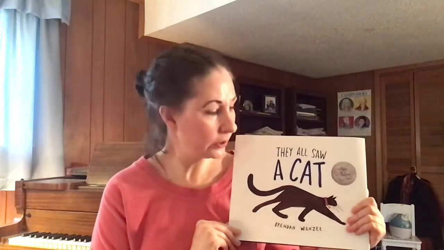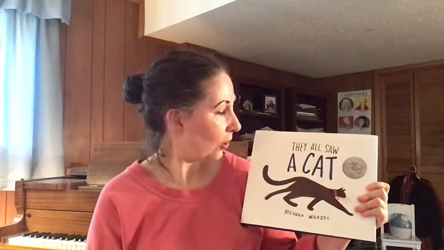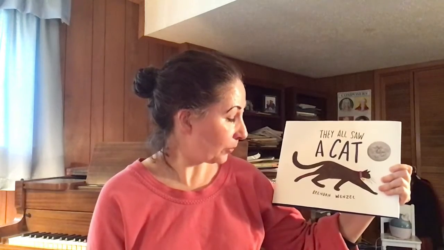So this book I just purchased. I'm very excited about it because of the illustrations. It's also very repetitive, which is wonderful for small children because they love being able to anticipate what's coming next, and they might even chant it with you, they look forward to that. So it's a real engaging book. And it's called They All Saw a Cat by Brendan Wenzel.